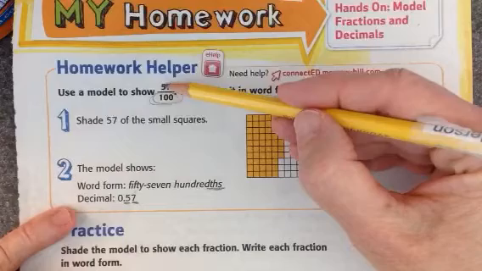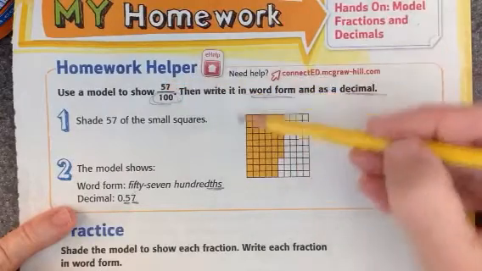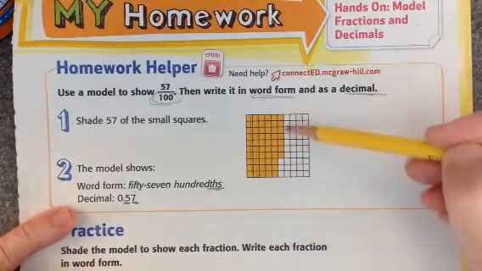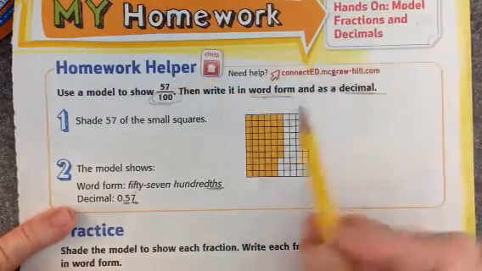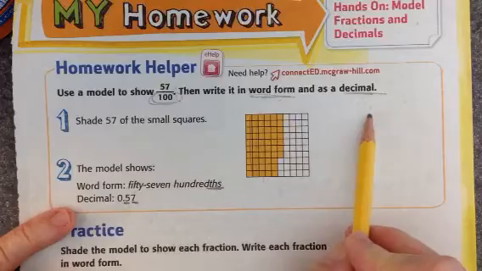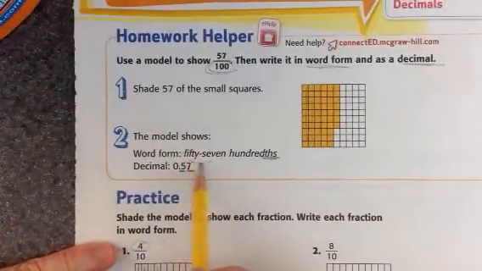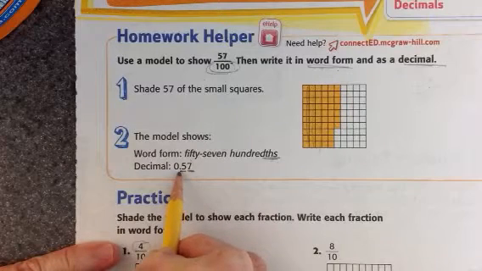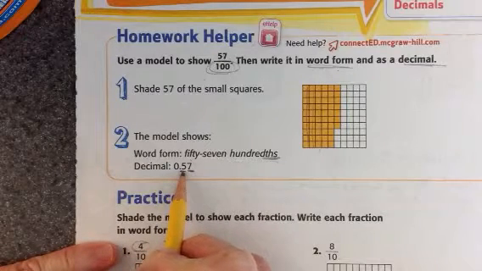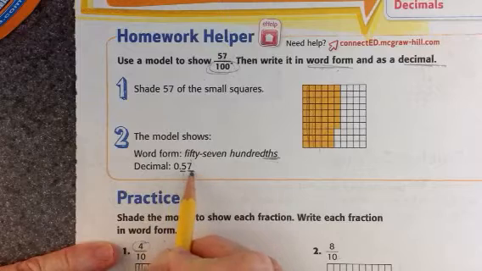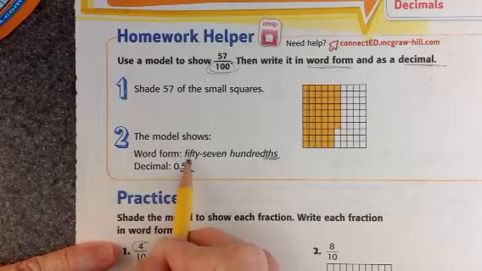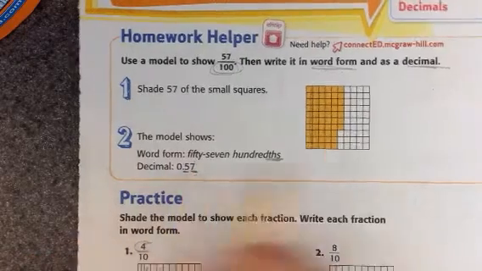5 is in the tenths place, and the value is 50. So I can shade in 5 places, 5 tenths, 1, 2, 3, 4, 5, and then do the 7. I'm also going to write in word form and as a decimal. Here's word form, 57 hundredths, and here's how I write it as a decimal. The place after the decimal is the tenths place, and the place to the right of that is the hundredths place. So it's 57 hundredths since the last digit ends up in the hundredths place.